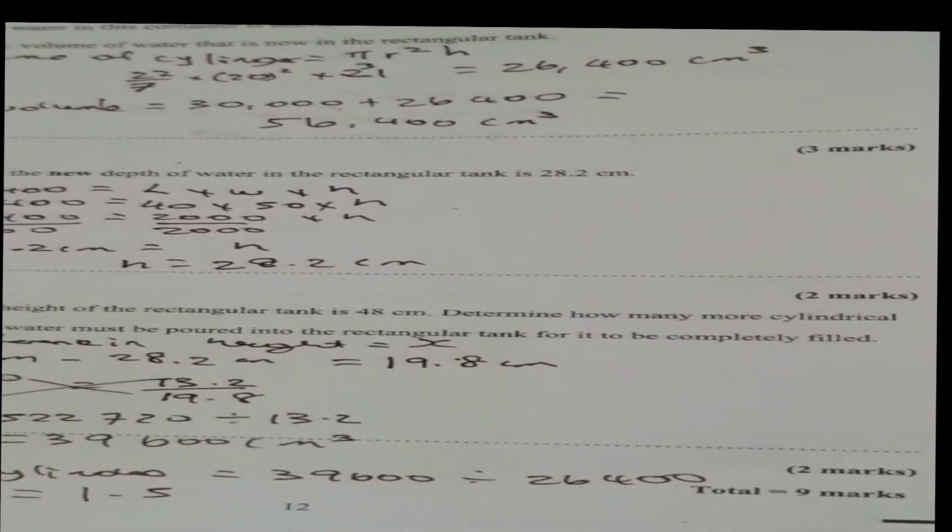So we would need 1.5 more cylindrical containers to be poured into the tank to bring it up to a vertical height of 48 centimeters.